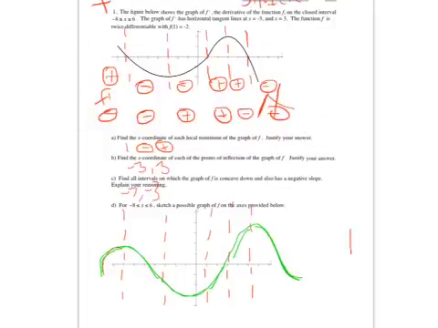Then you figure out the local minimum, where it goes negative to positive, and that's 1. And you figure out points of inflection, which is when it flips signs, negative 3 and 3. Then you have to find all the intervals where the graph is concave down, also has a negative slope, which is negative 7, 3. Then you graph it out, it turns out like this.